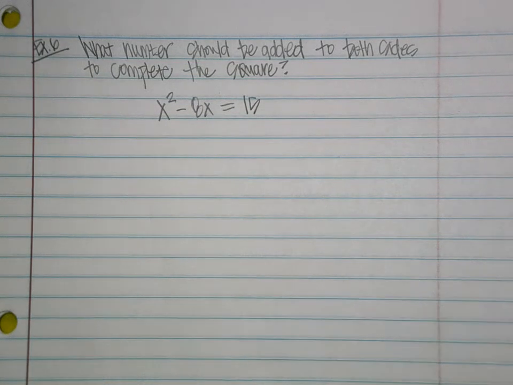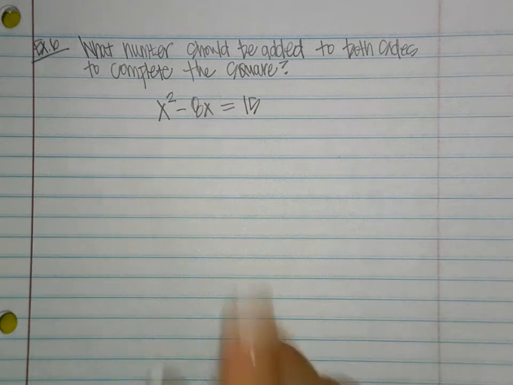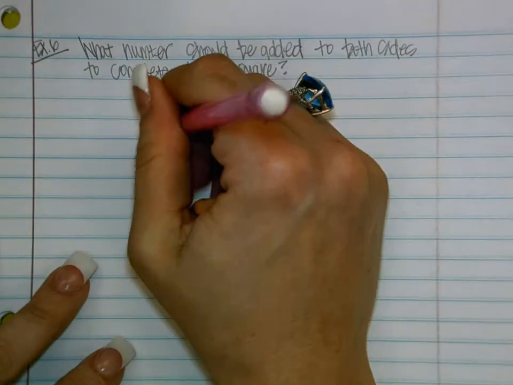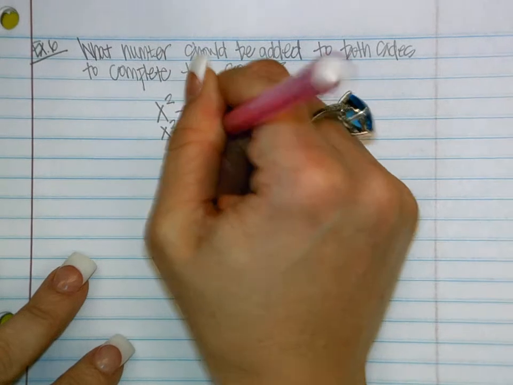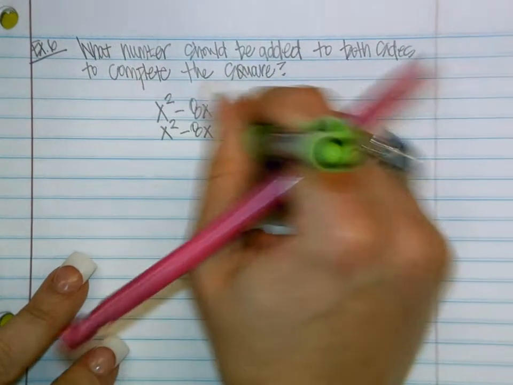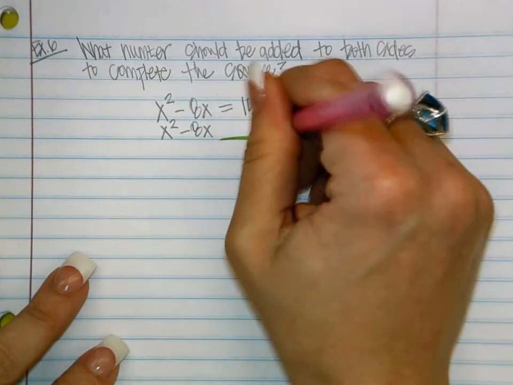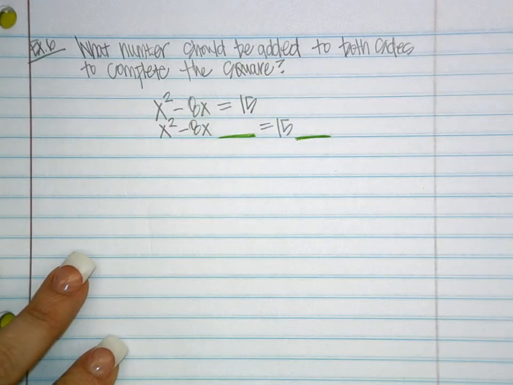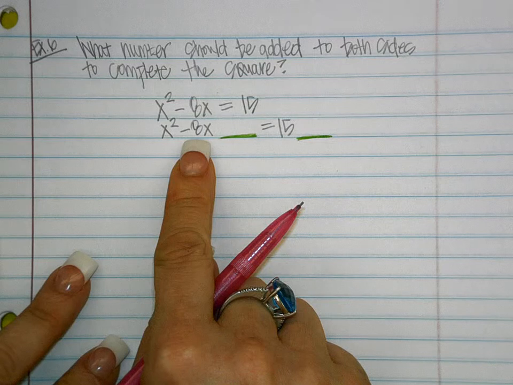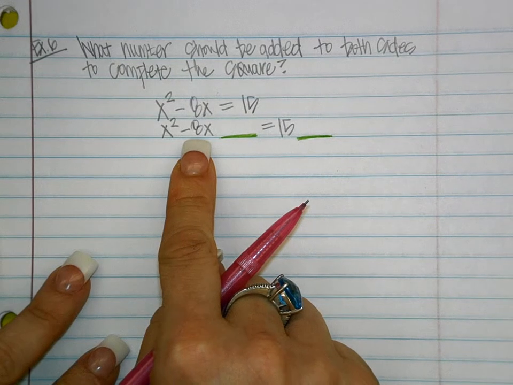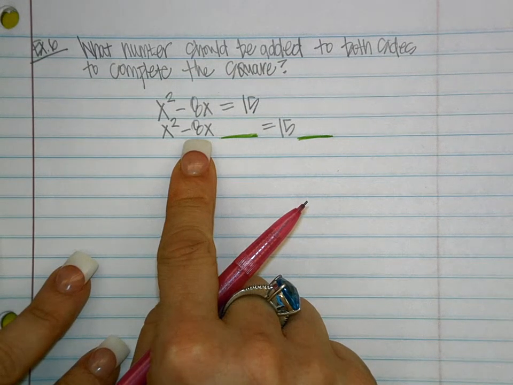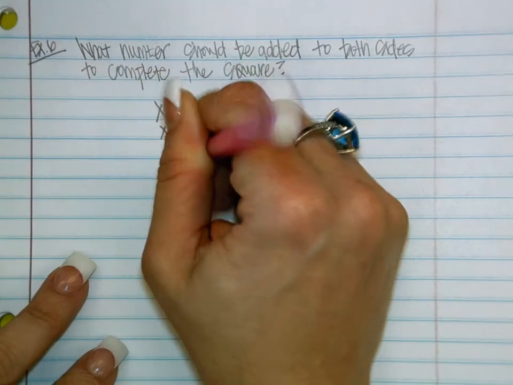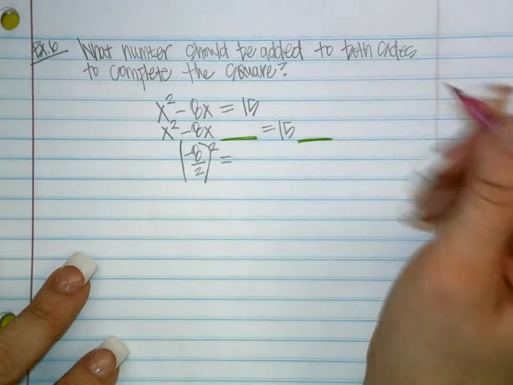For complete the square, what do we first have to do? You need to make a space for it, basically. So x squared minus 8x, I'm going to leave that space because this is where you're going to complete the square, equals 15. Now, how do I figure out what number needs to be added? What's the formula? Middle number divided by 2, so negative 8 over 2, and square it. So what's negative 8 divided by 2?